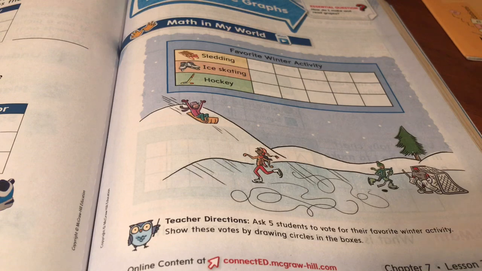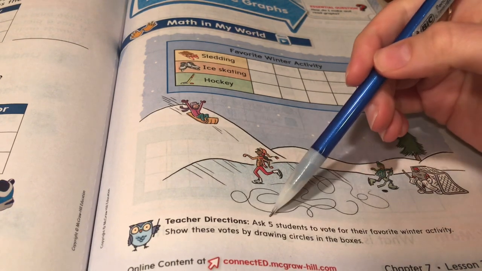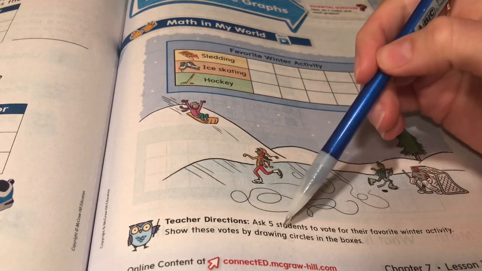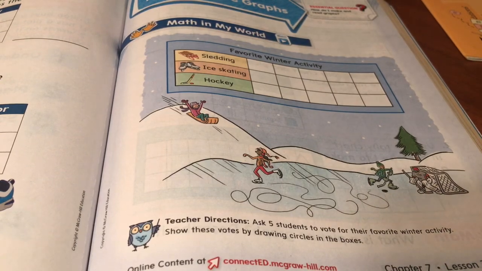Unfortunately, we're not all together, so we can't ask 5 students. You could ask 5 people in your house if there are 5 people there, or you could make up your data, which is what I'm going to do. It's not ideal, but we're just doing the best we can. So I'm going to need to end up with 5 because it says to ask 5 people down here. So my favorite is ice skating. So I'm going to vote myself for ice skating.